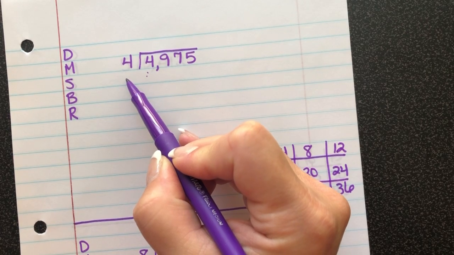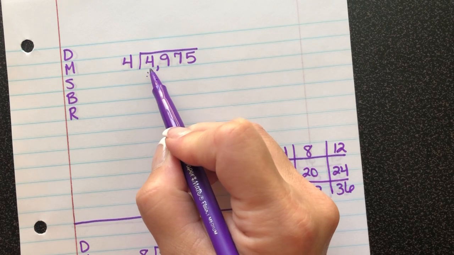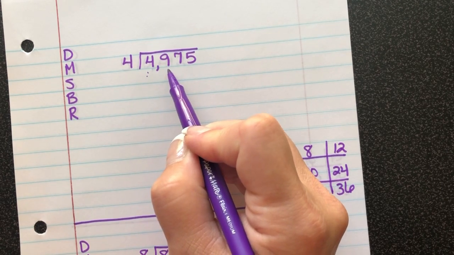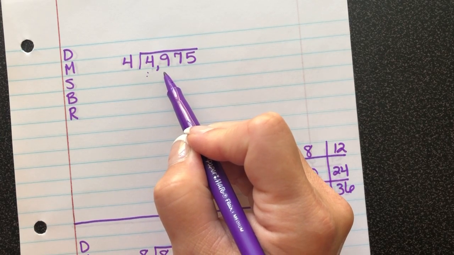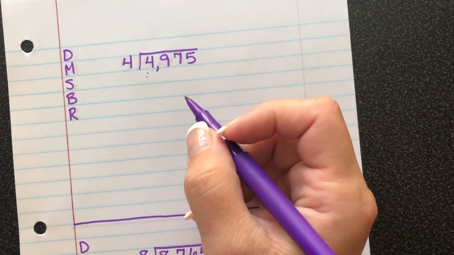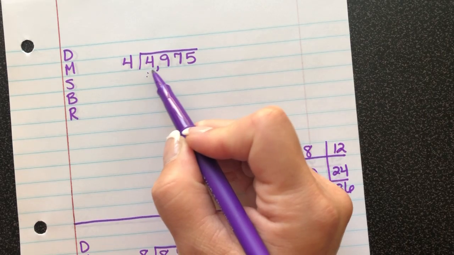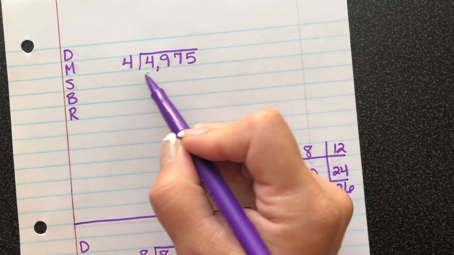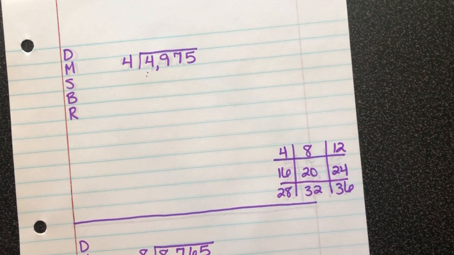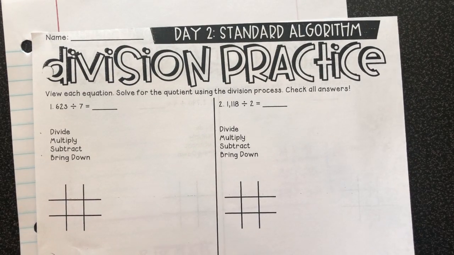If you watched the last video I did, video 4, I showed you that in some cases, the first digit in the dividend can't be divided by the divisor, and we have to include the next digit as well. I'm going to cover that in the next video with 4-digit division. So this video is going to only have problems that can be divided by the divisor in that first digit in the dividend.